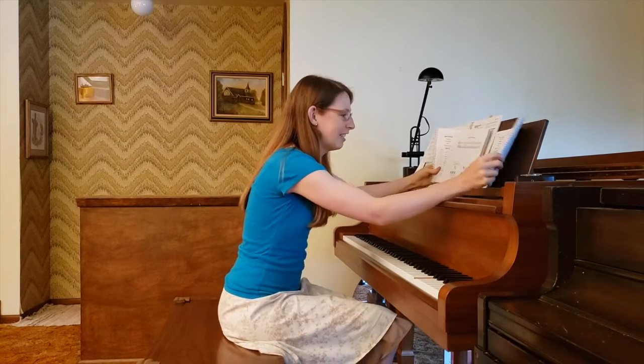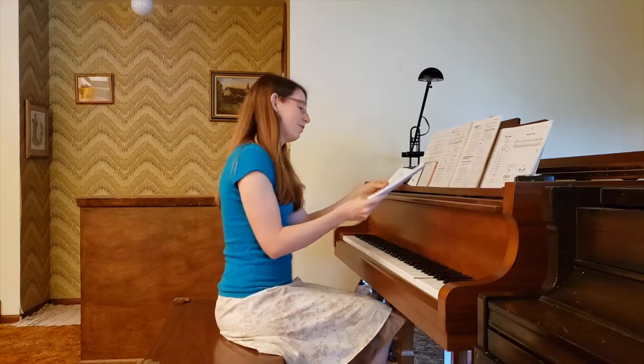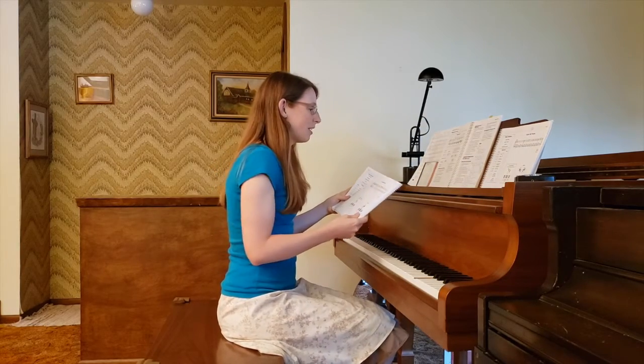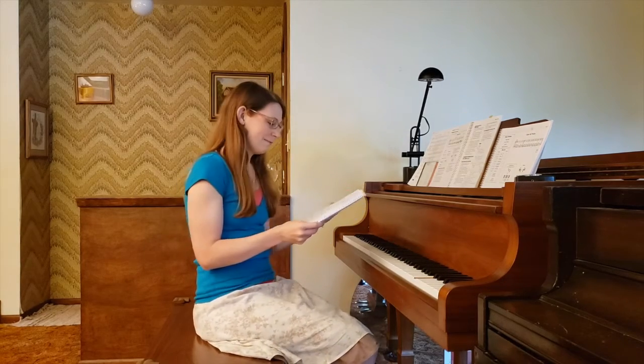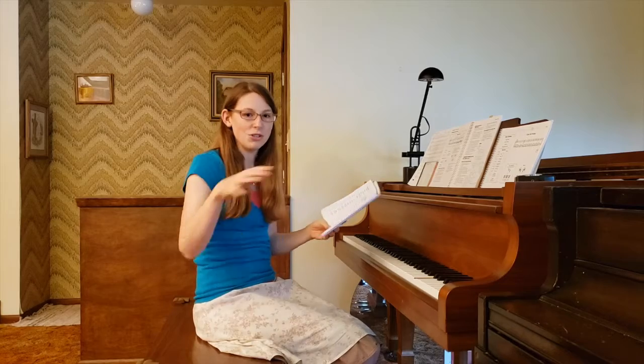And then we're going to take a look over here at Book 2, Unit 20. This is the last unit, but we're not finishing Book 2.